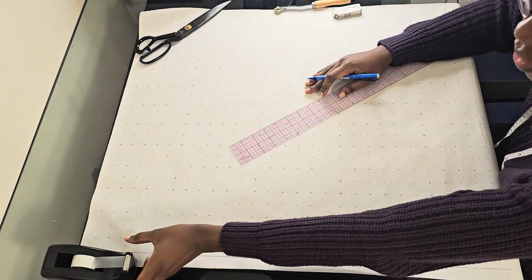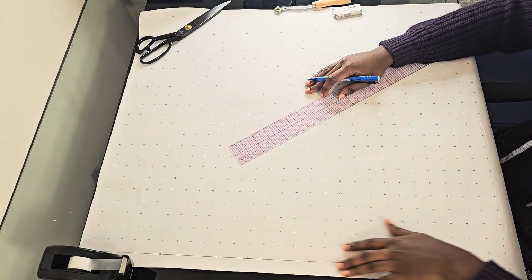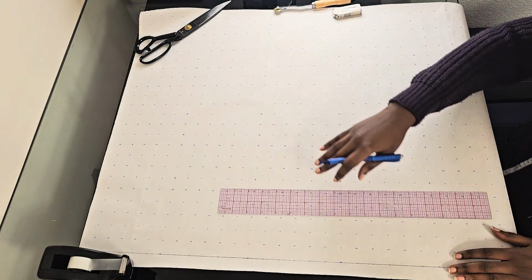So I've drawn a line on the sheet of paper we have here.